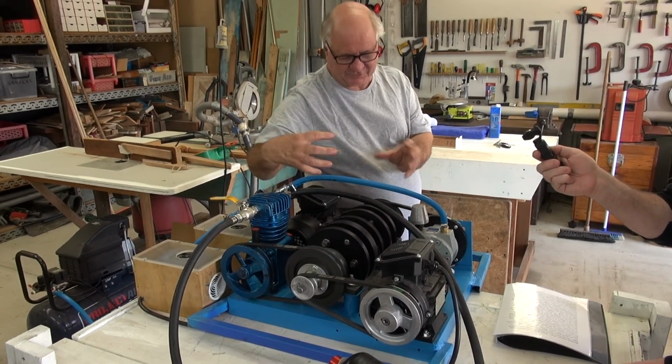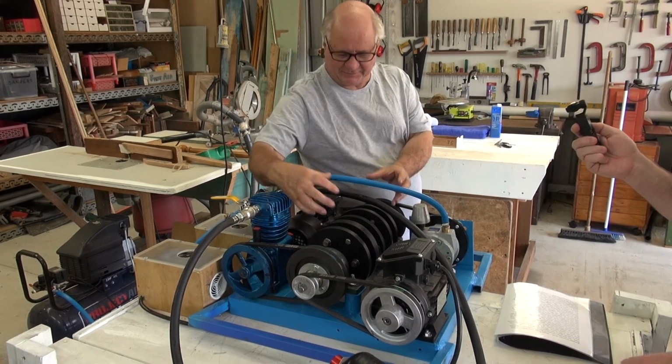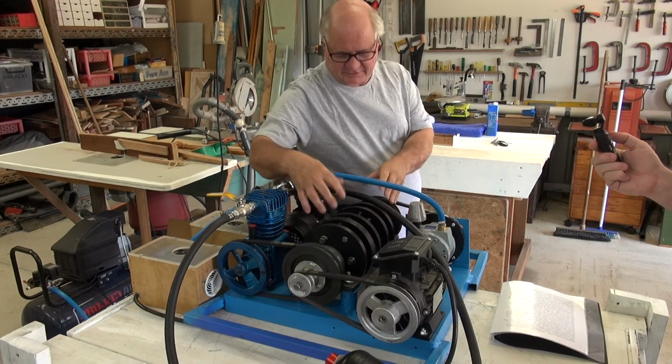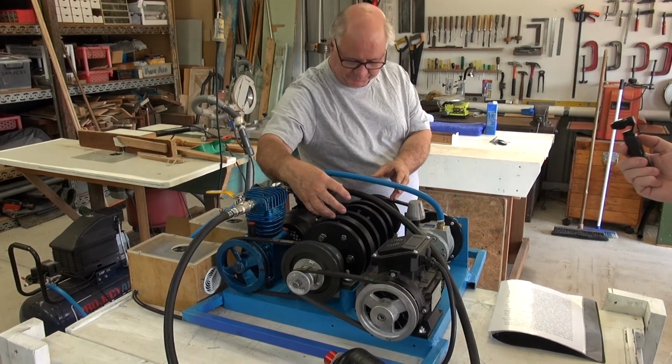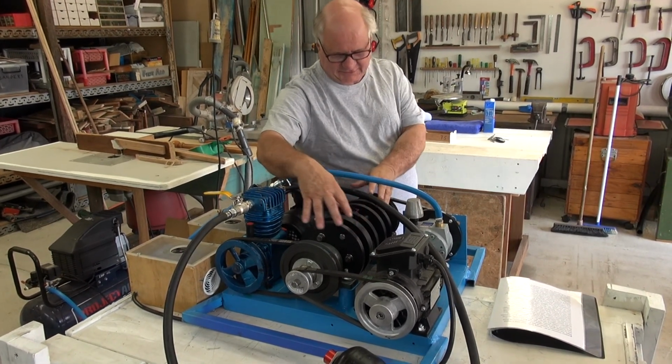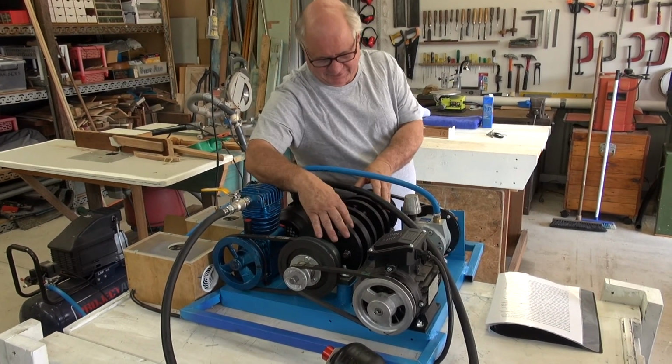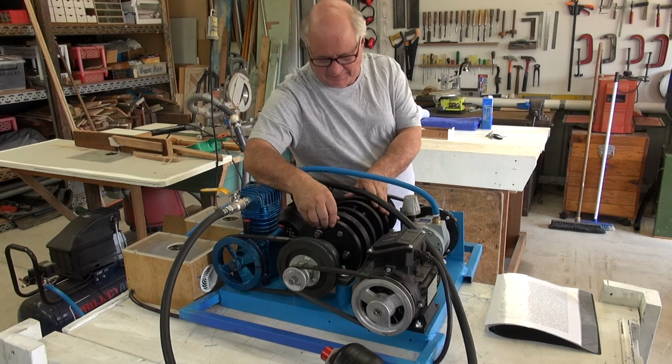a bit like a torsion bar on a car. So that's to stop that little bit of twisting action. But I haven't shown it here because it's not necessary for me to have the bracing there just to demonstrate it.